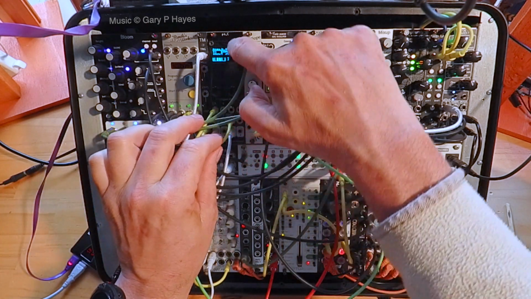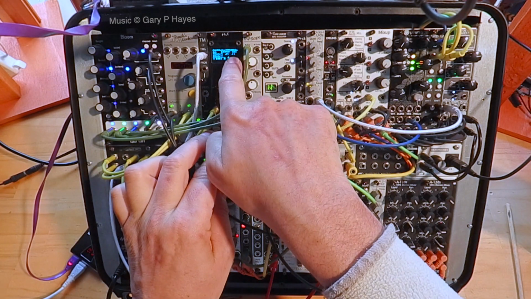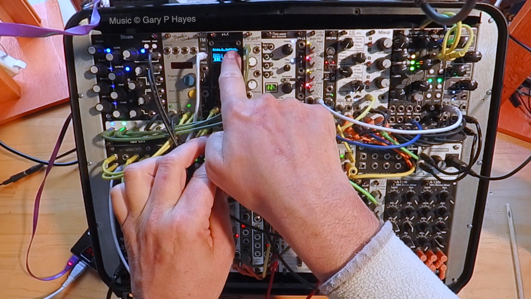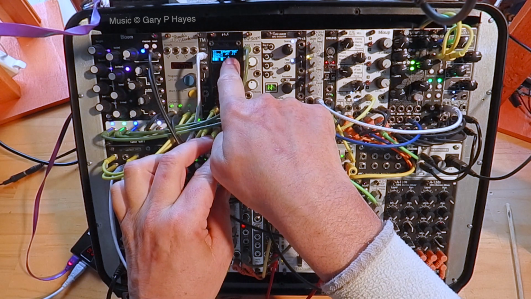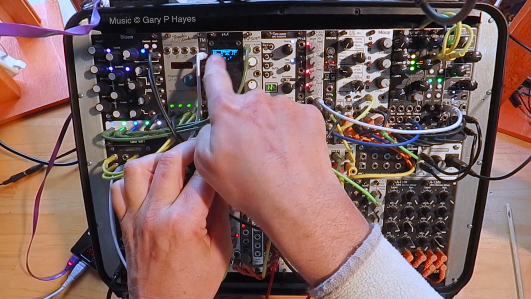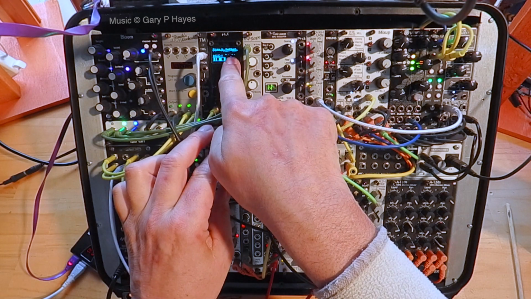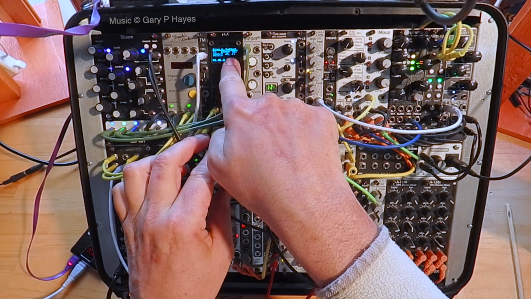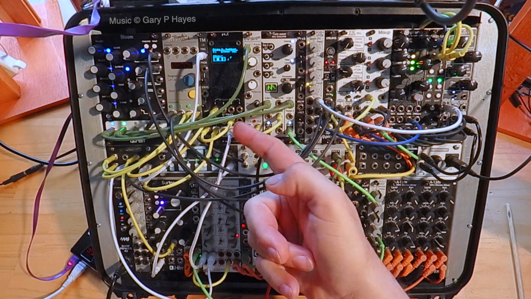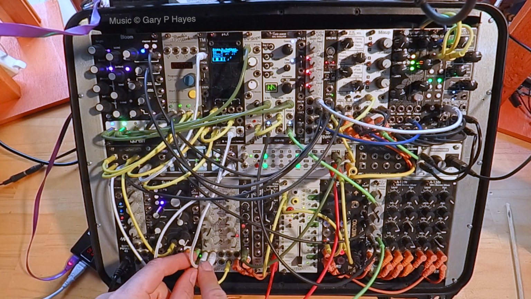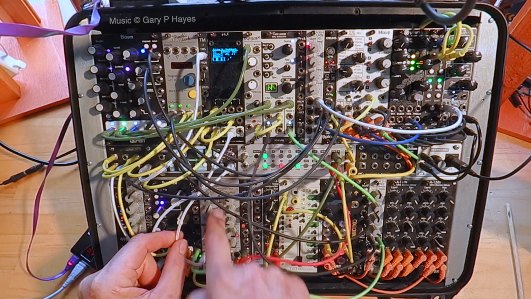In this case I use the other side of Hemispheres, the dual quantizer. You could potentially have four quantizers in Hemispheres on Ornament and Crime, but I'm using just one side for a pentatonic C minor, which is then quantized and sent to the synthesizer voice.